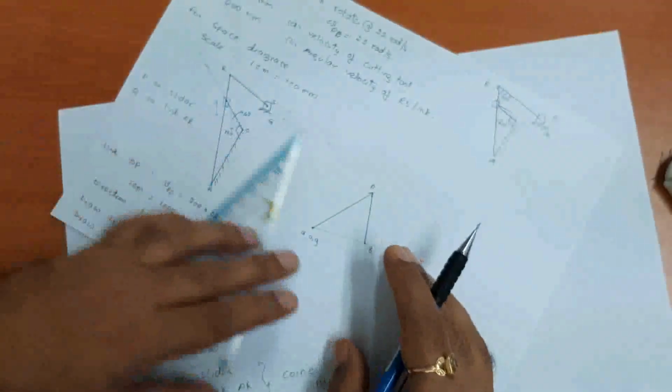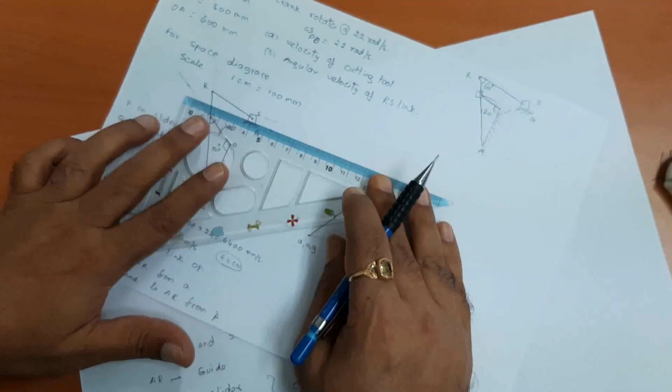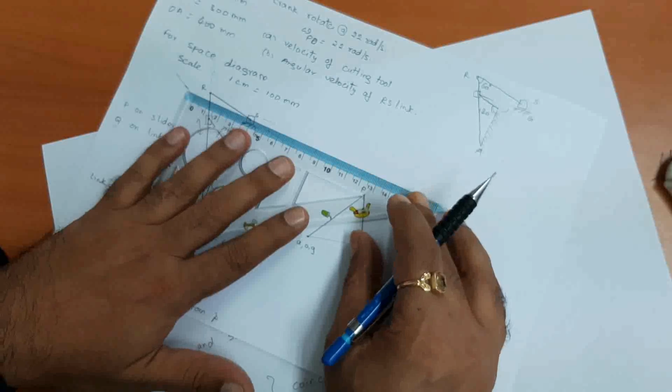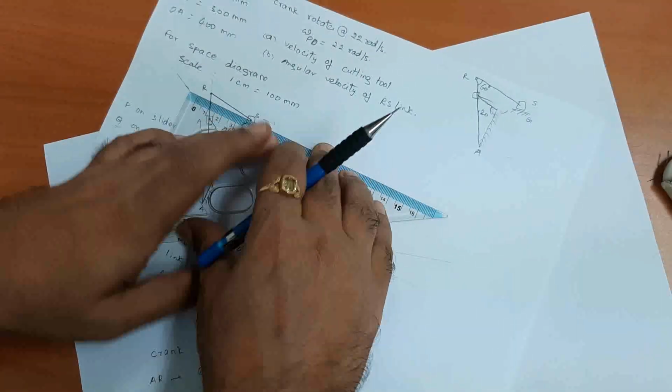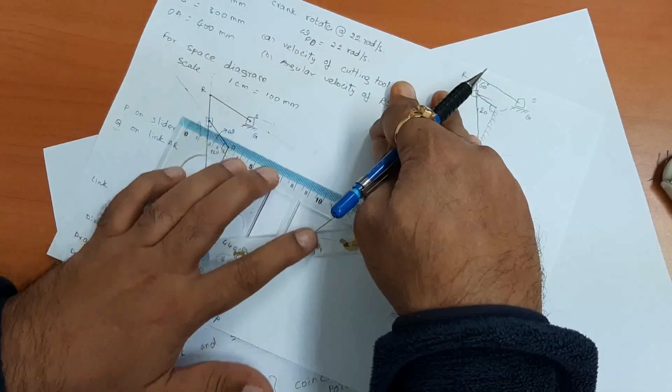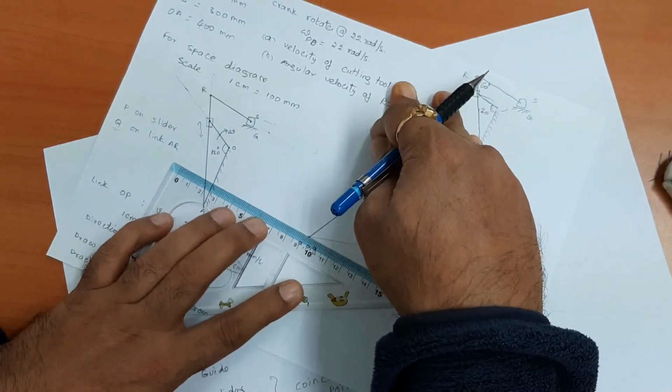Actually, whether we drew a correct line here, I'm not sure. Yeah, we drew one.